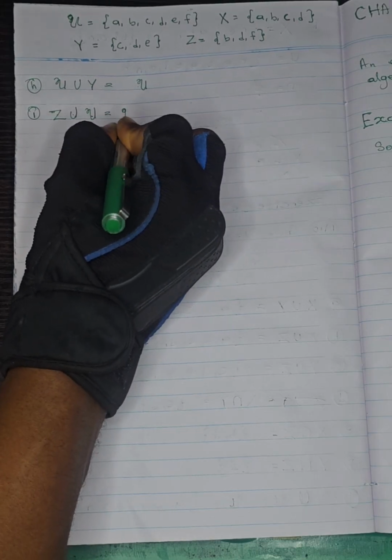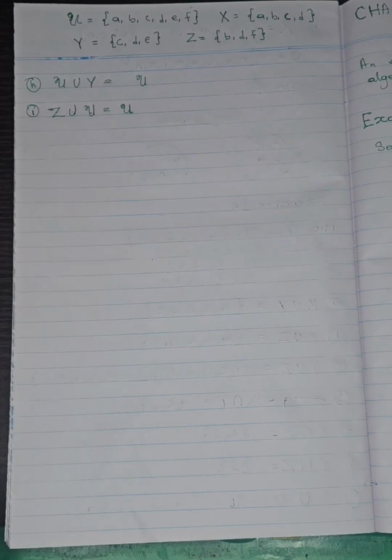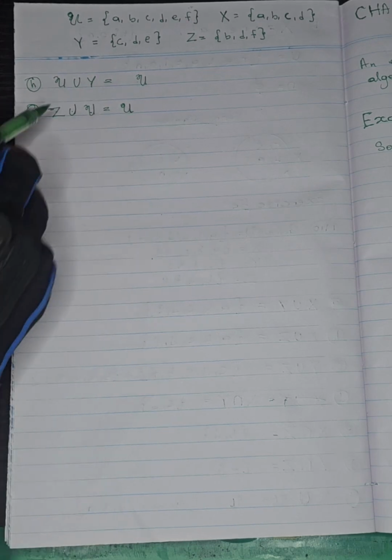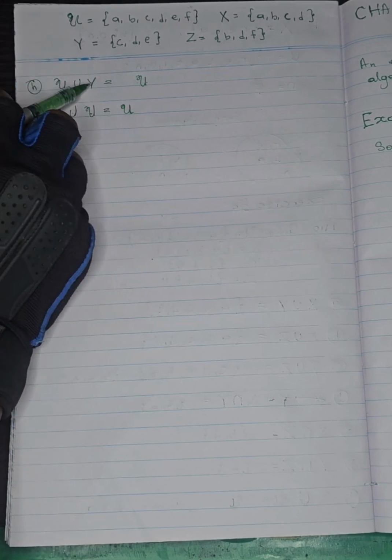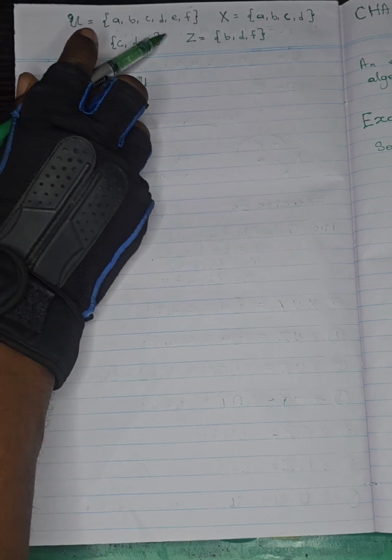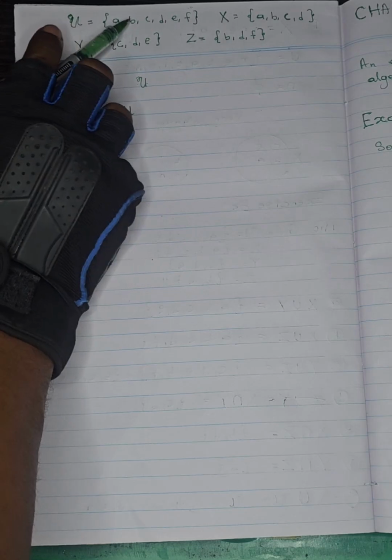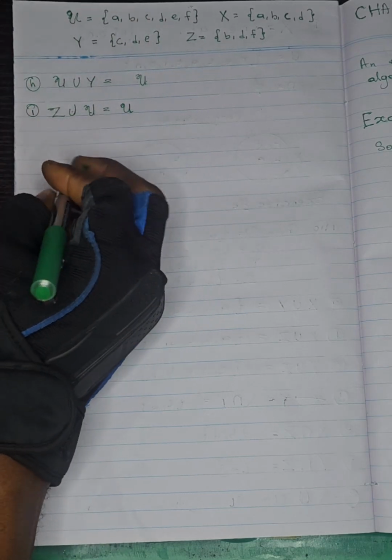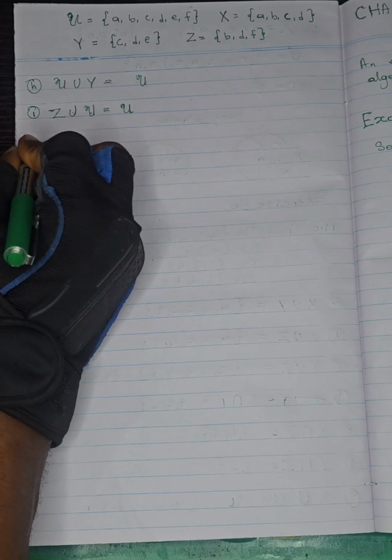The answer is still the word universal set, because universal set contains everything that Z has. In this case, universal set contains everything that Y has, which you can see up here. And we all know that union of a set is just that set that has everything that the two sets we are looking for has. So the next one is J.